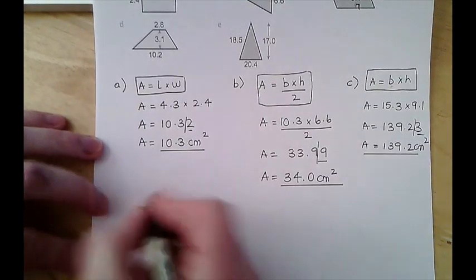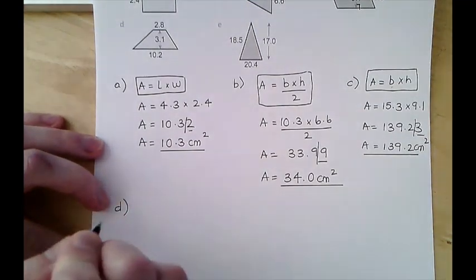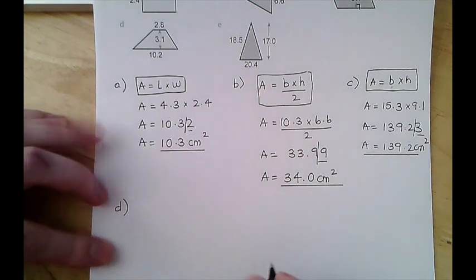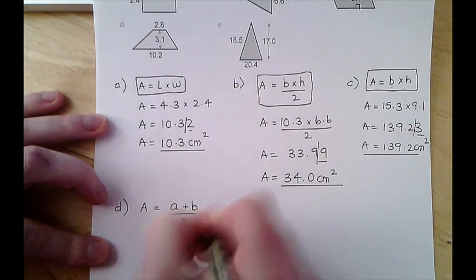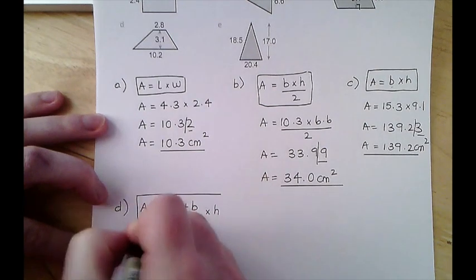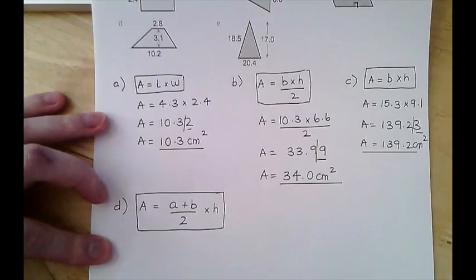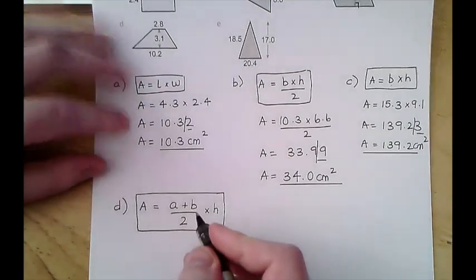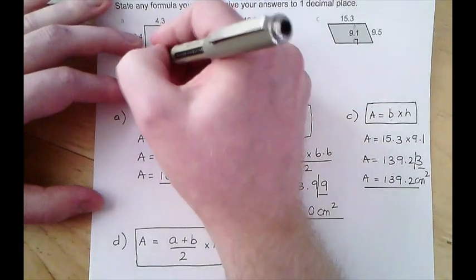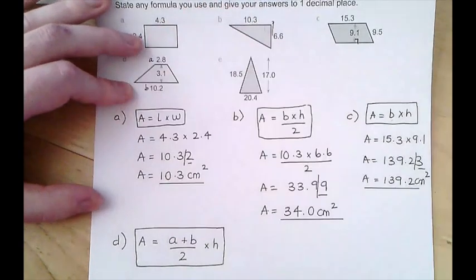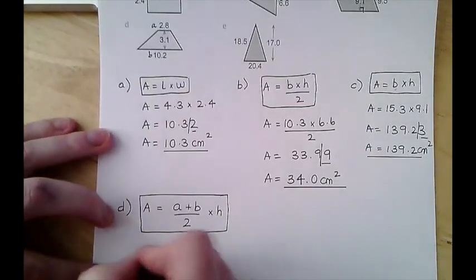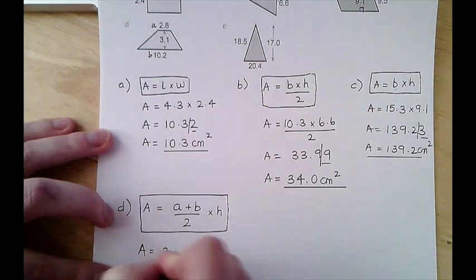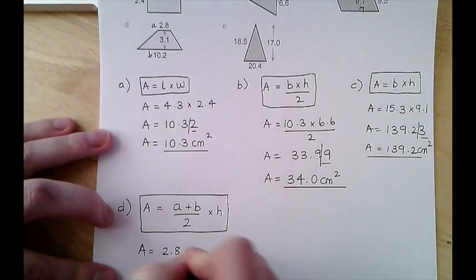Okay, part D is a trapezium. There are a couple of different ways that you may have seen the equation for the area of a trapezium. I say it is A plus B divided by 2 and then times the height. Again, that is the perpendicular height. A and B are your parallel sides, so if we look at the diagram, A and B would be there. You could have them the other way around, it doesn't matter. So your area is 2.8 plus 10.2.